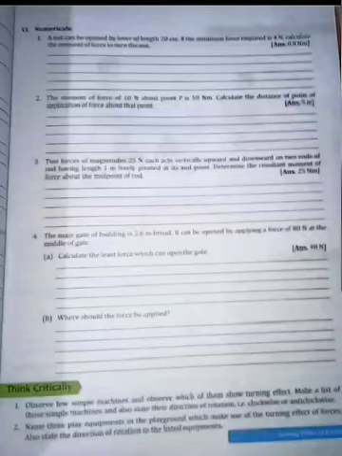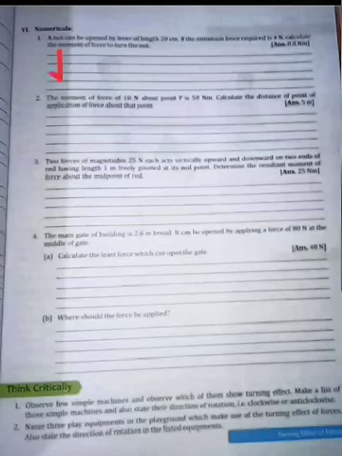Let us take an example from the textbook itself. I will read the first question. A nut can be opened by a lever of length 20 centimeter if the minimum force required is 4 Newton. Calculate the moment of force to turn the nut. What is given? A nut can be opened by a lever of length 20 centimeter. So this 20 centimeter is nothing but the distance. So d will be 20 centimeter.